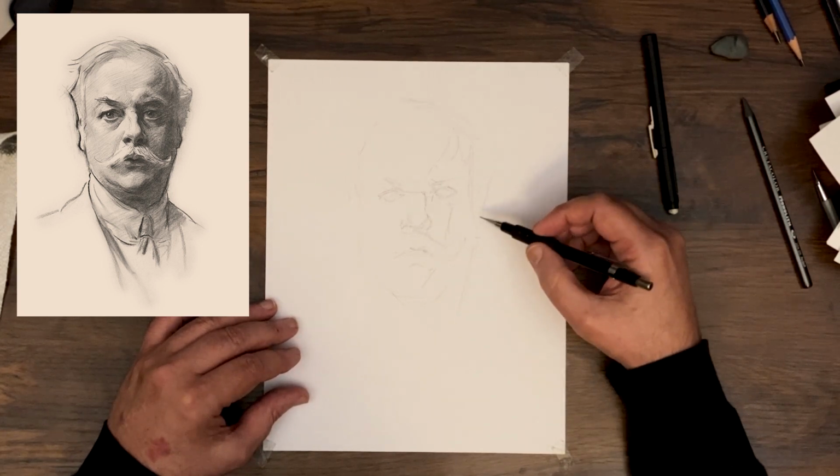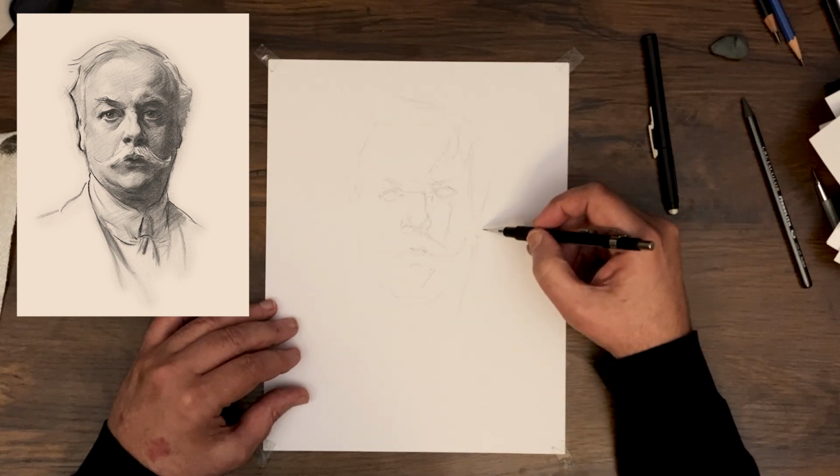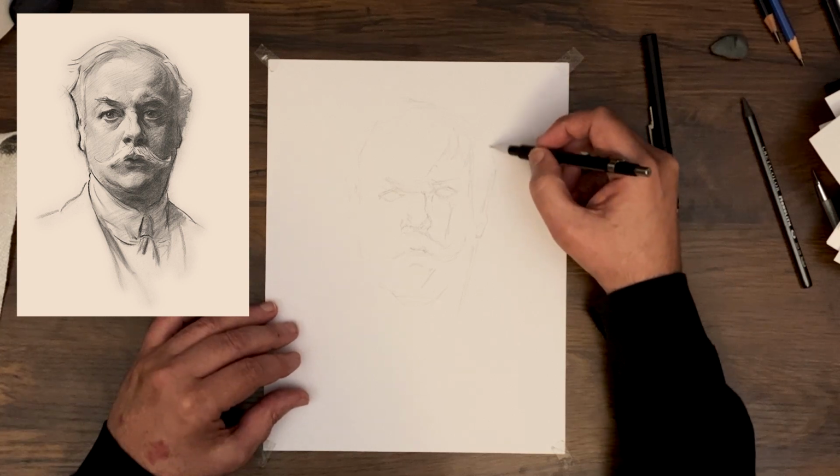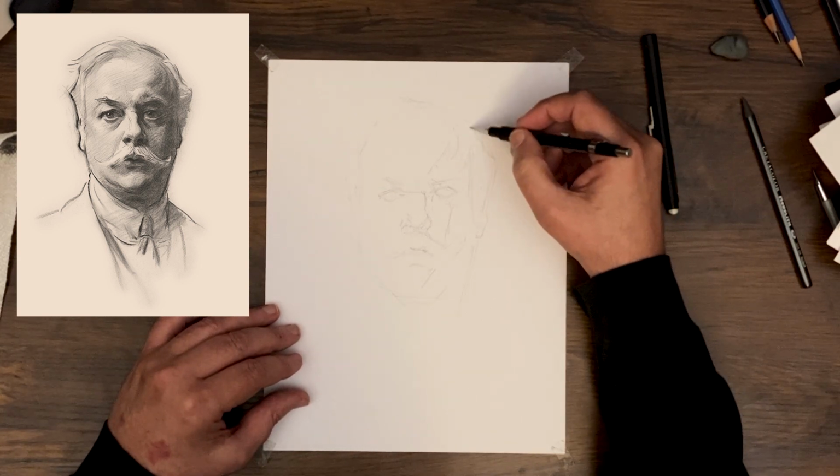And I'm looking for where the bottom of his ear lines up with the bottom of his nose. Now I can get some of the general shapes of the hair.